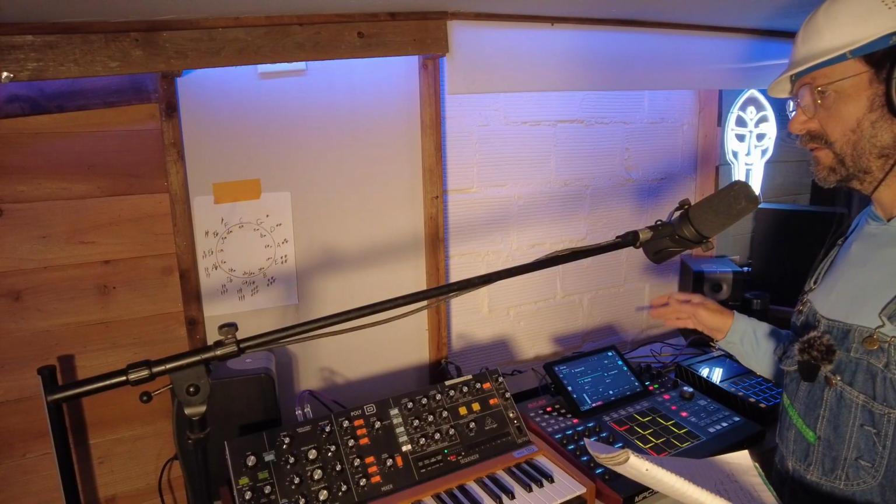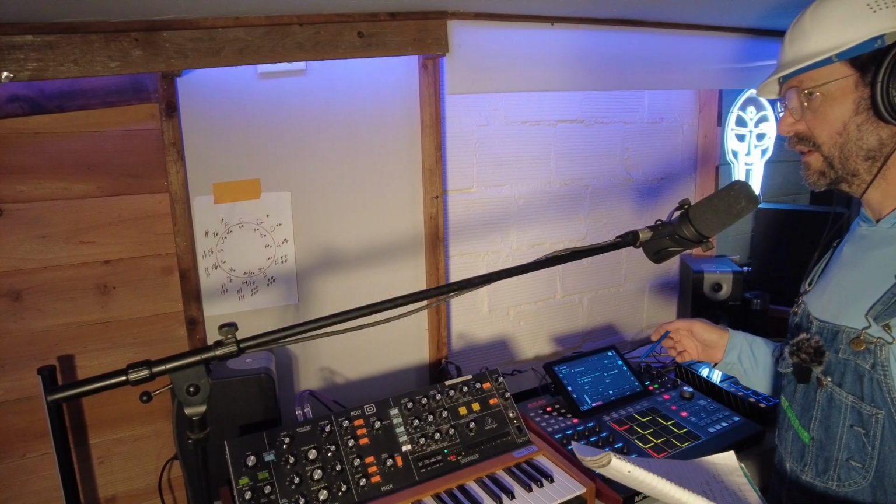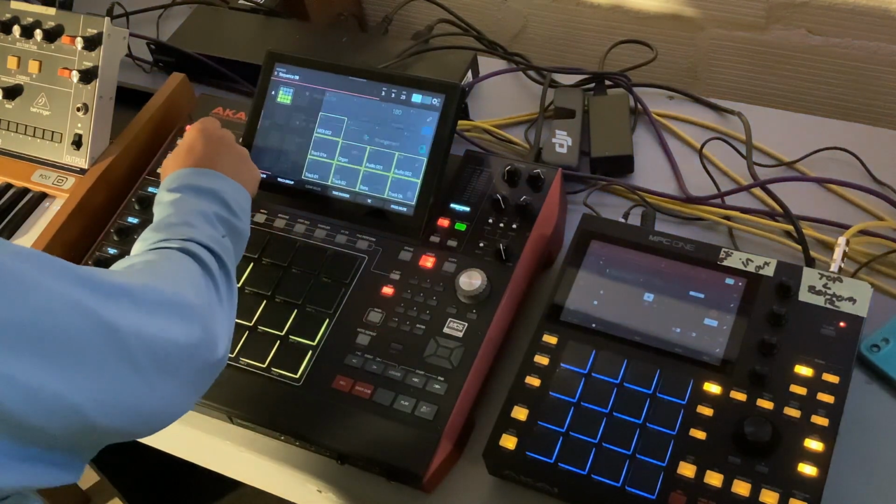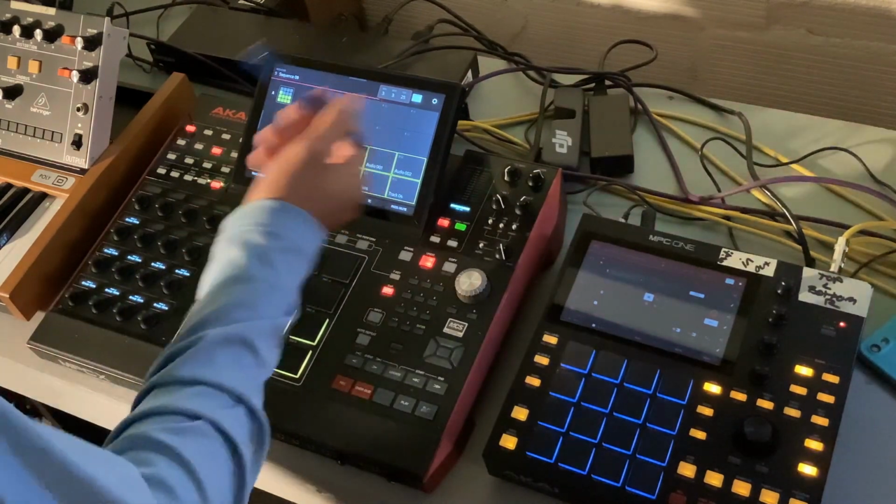When you load a sequence, all the tracks go with the sequence. When you go to Trk Mute, well, all your tracks are there, but they're empty.